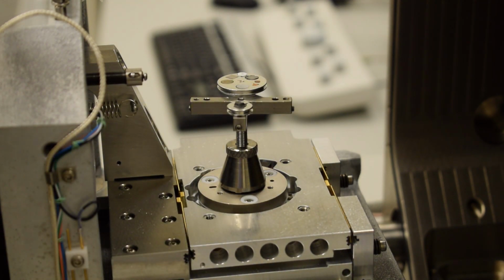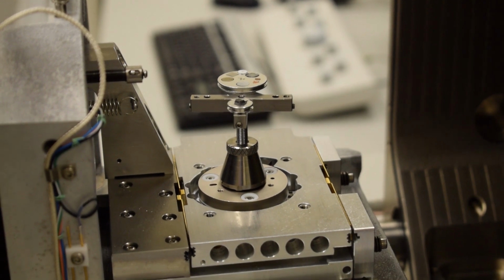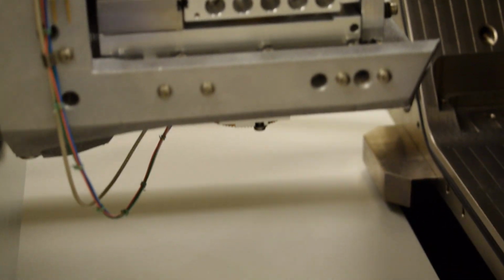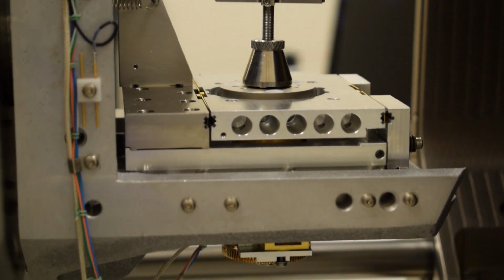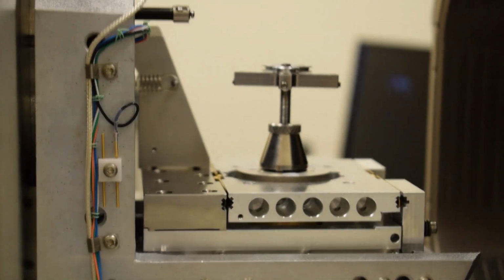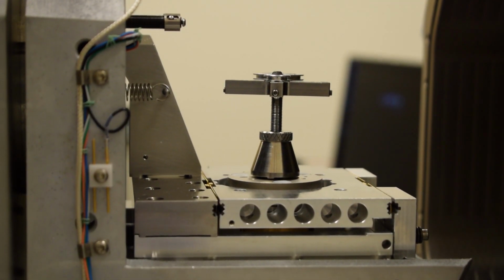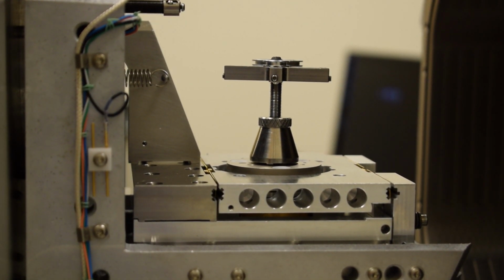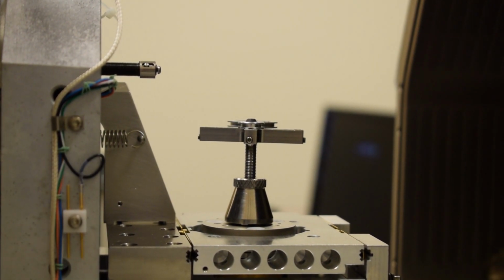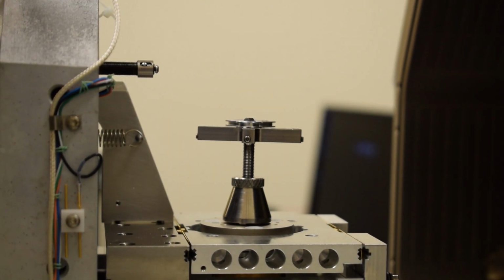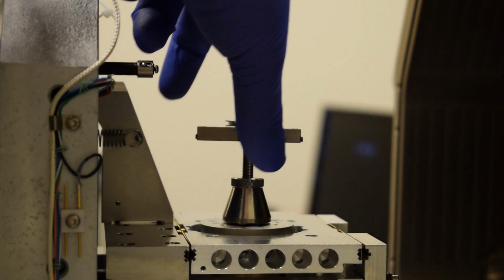So let me drop this camera down a little bit, and I'll show you what I mean. If I rotate this slightly.